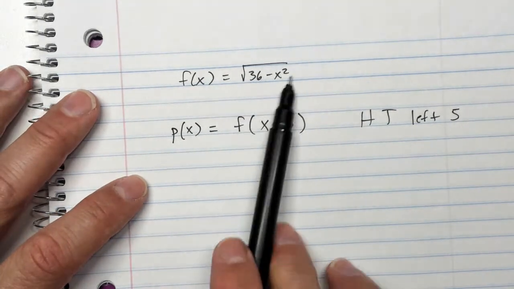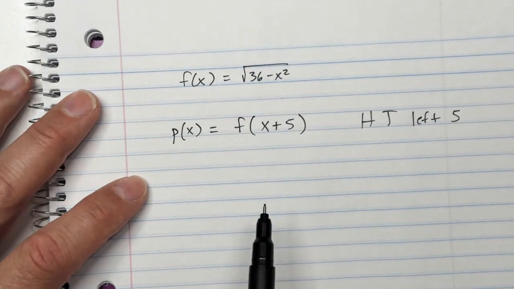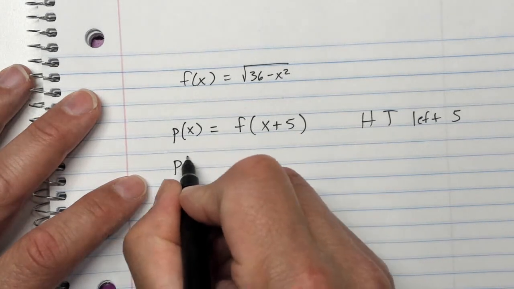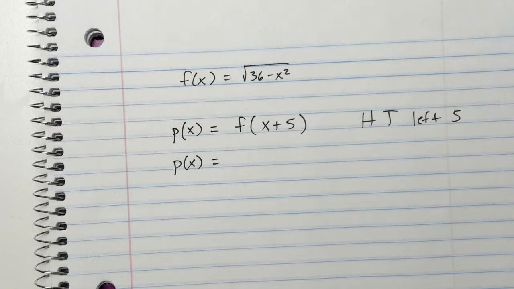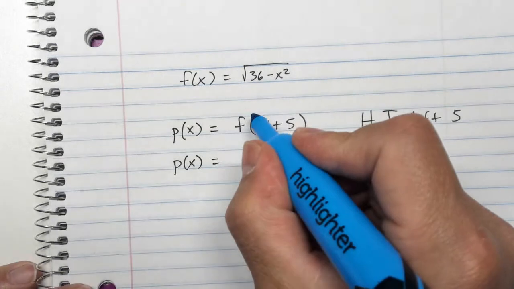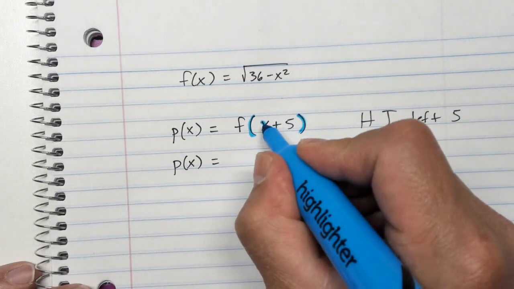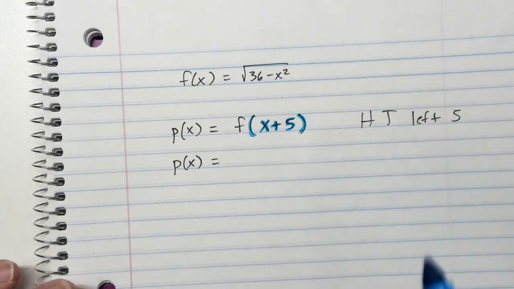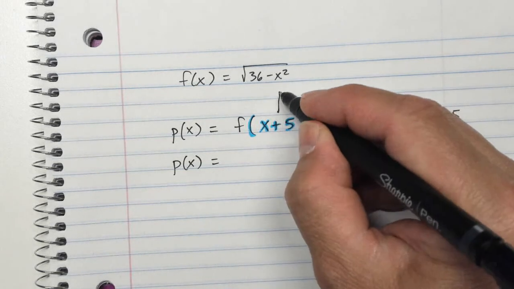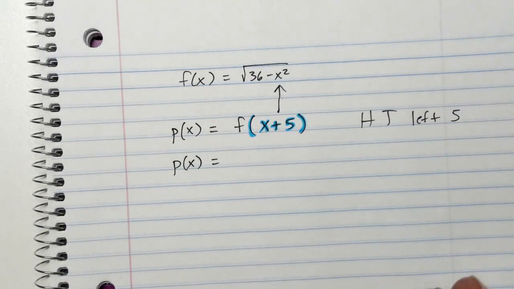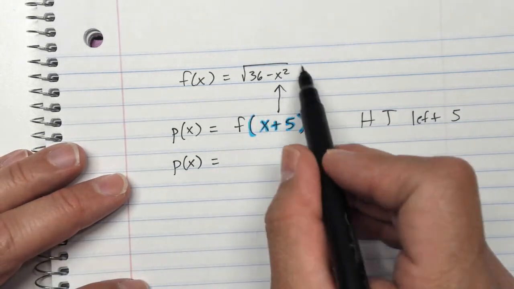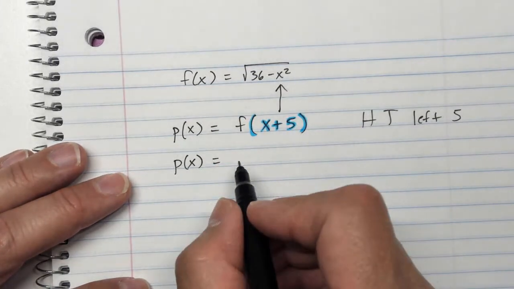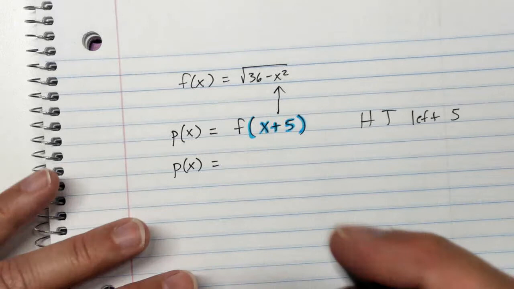Okay. So we need to take this semicircle and move it left 5 spaces. Here's how you do that. Did I mention this is going to be wild? Buckle up. Here's what I want you to do. Get a highlighter. Highlight this whole thing like that. Now, this is going to go where the x was. Instead of x, it's going to be x plus 5. So you're going to write this. You go write that. The x plus 5 instead of x.